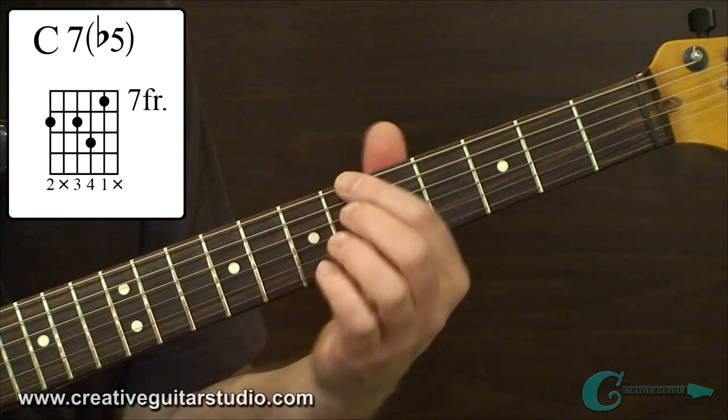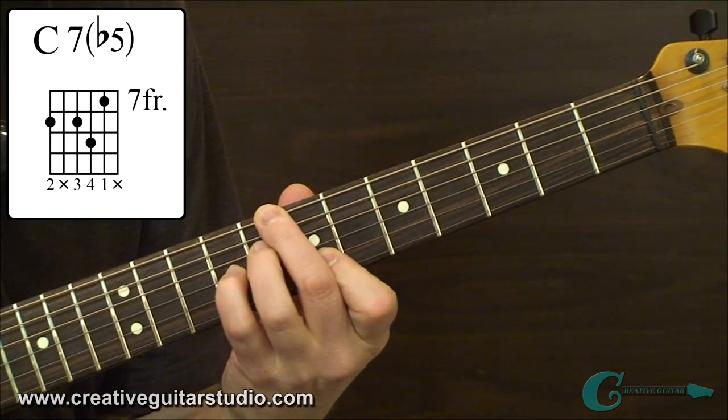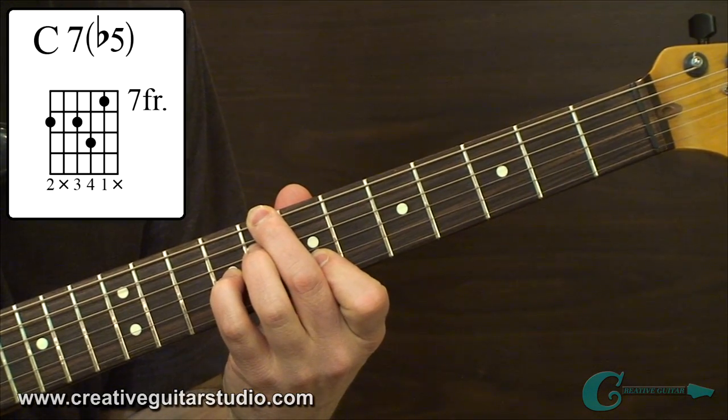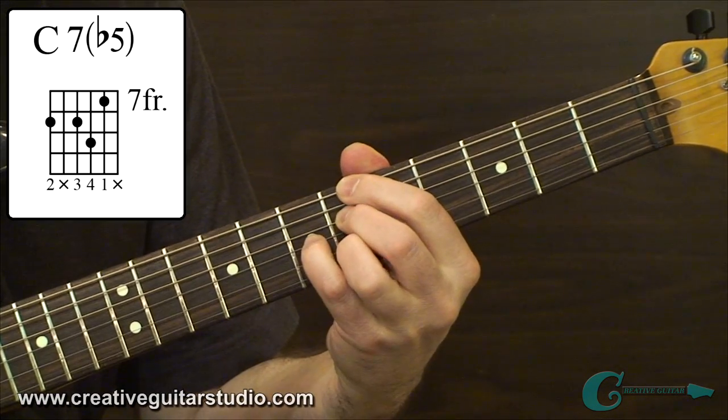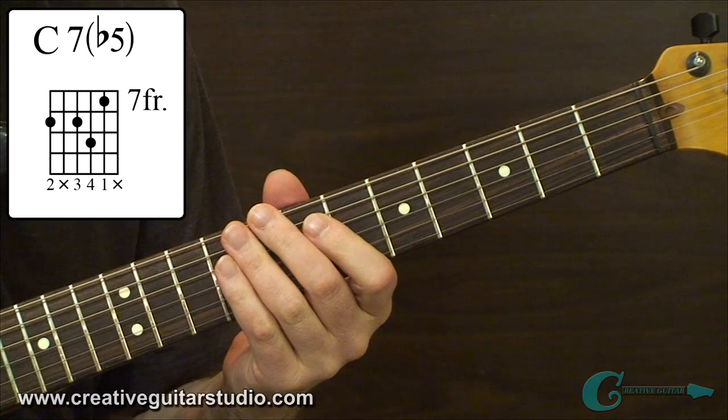You could even have a dominant chord for a resolve. So you could do C dominant 7 flat 5, and then drop down to a B flat dominant 7th. So there's a lot of options there when you're doing altered chords.